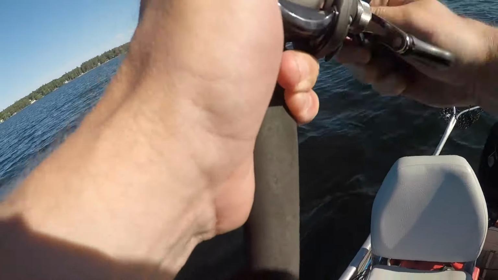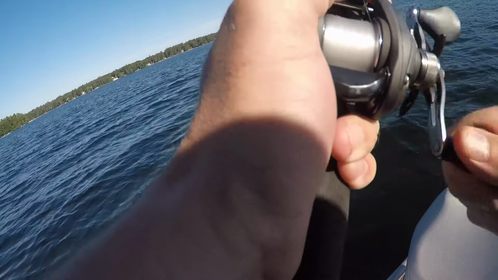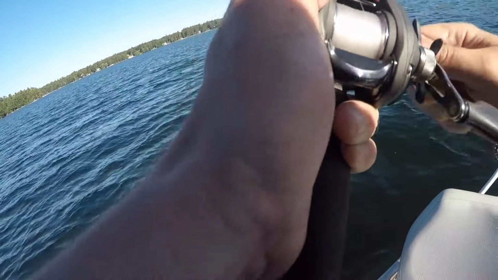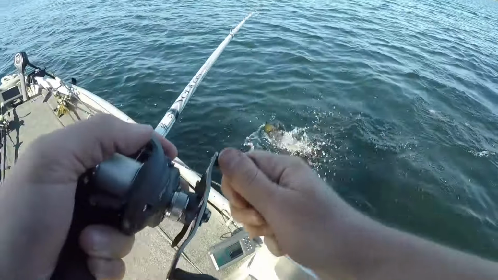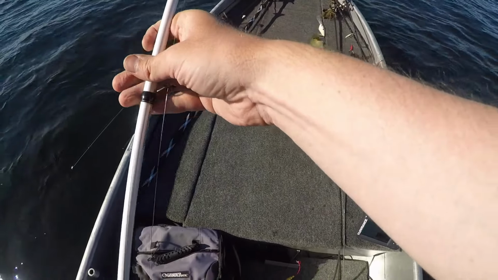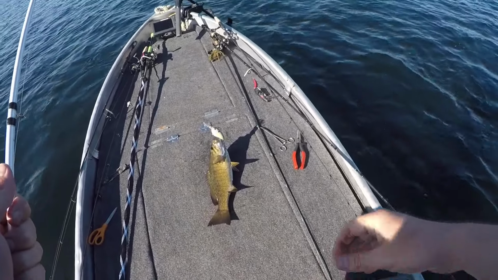Got another one. I didn't even know I had one. Just felt this real slight tick. Another good smallmouth. Oh! Another good smallmouth.